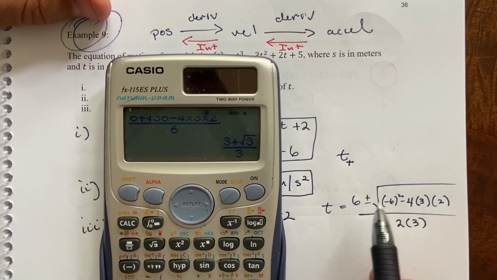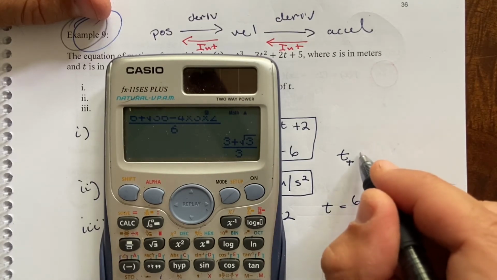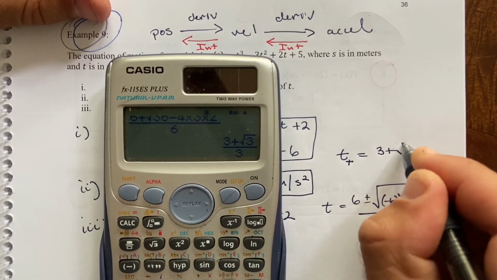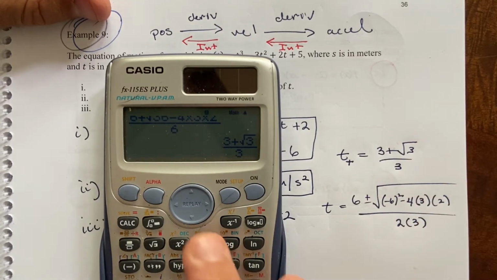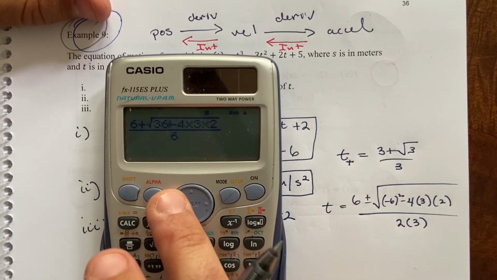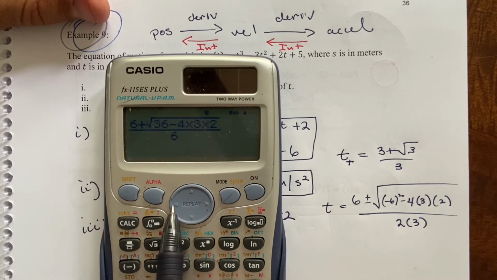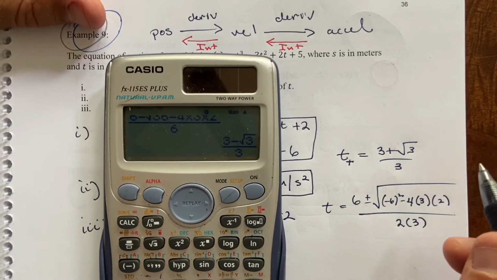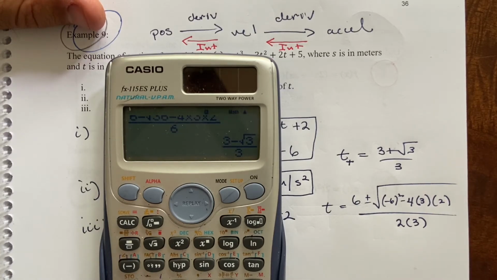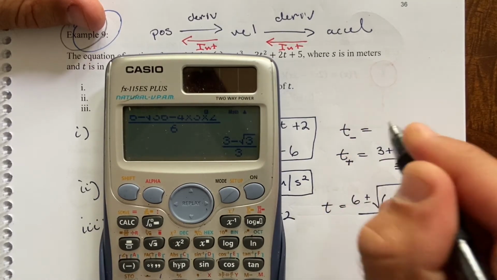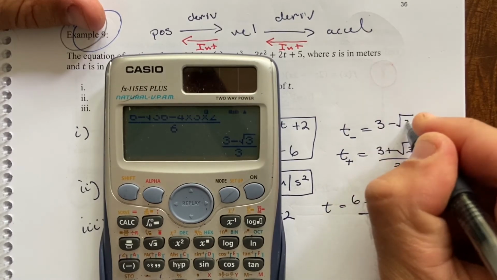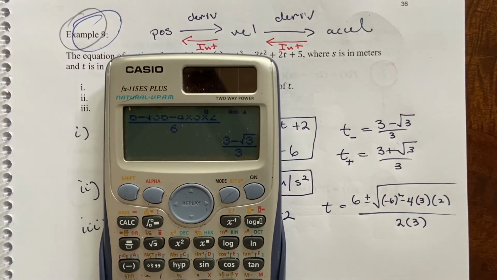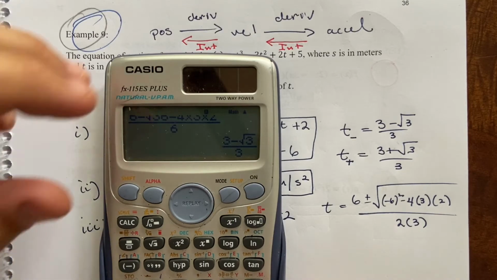So t plus, just because it was the plus case, is 3 plus root 3 over 3. And then if I just go back, press left, right? Just use this button a bunch of times, and you can delete that plus, replace it with a subtract, and do the minus case. So I'll say t minus is 3 minus root 3 over 3. Okay, so we have these conjugate pairs.